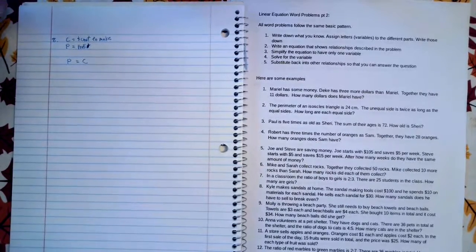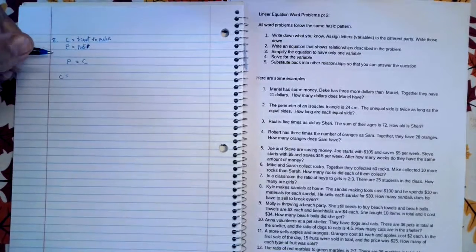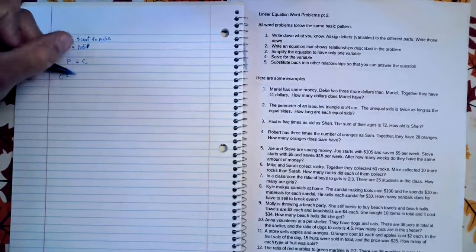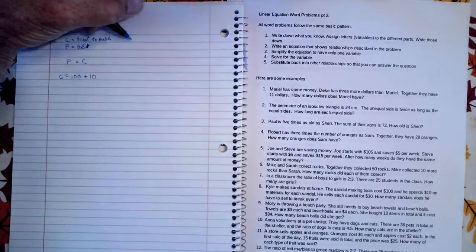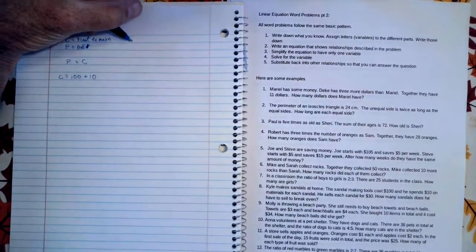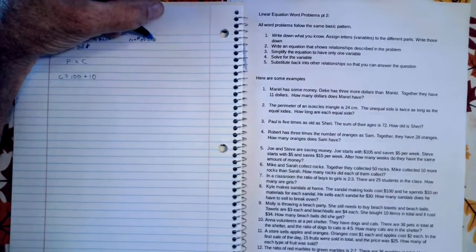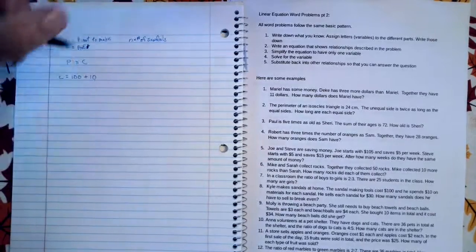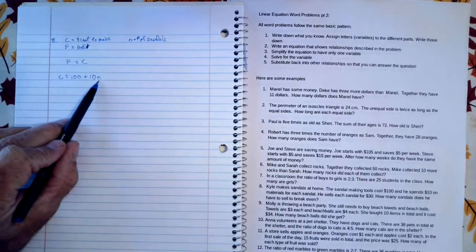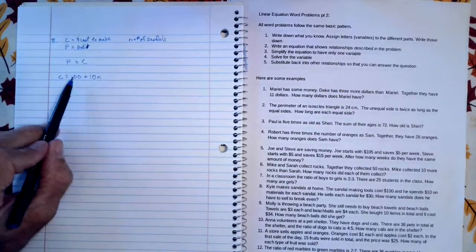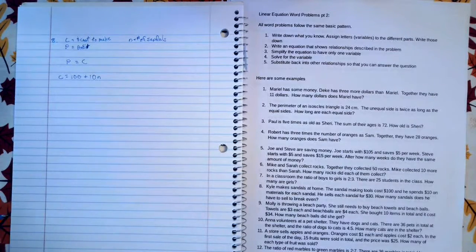What are my equations? I say that the cost is going to be $100 plus $10 for, and I'm going to say N is the number of sandals. So $10 for times every sandal he makes, plus the $100 overhead, and that's going to be what it costs him to make sandals.